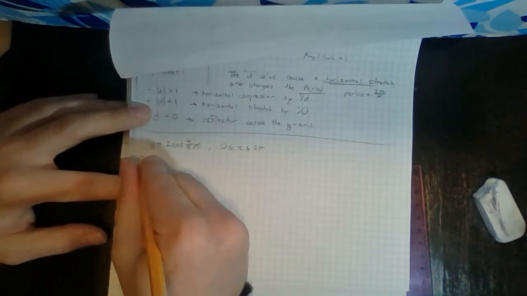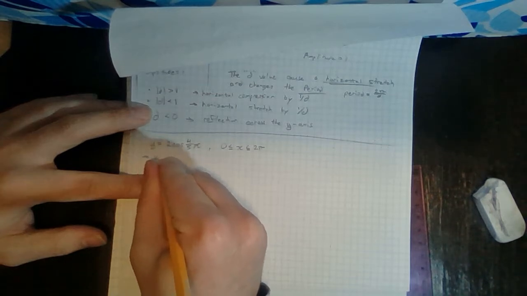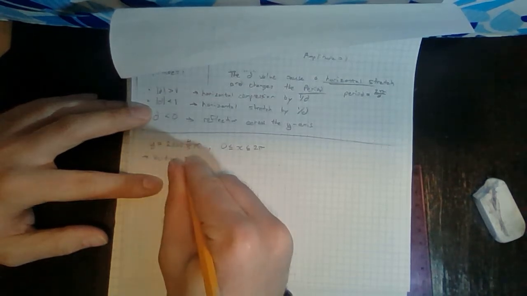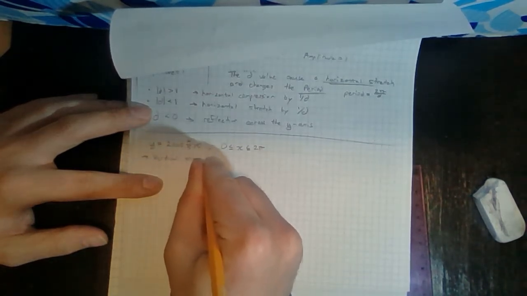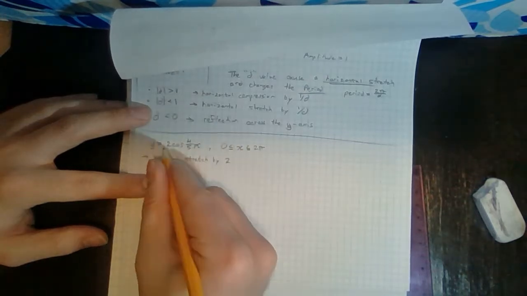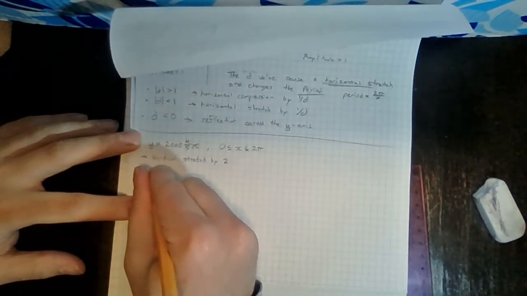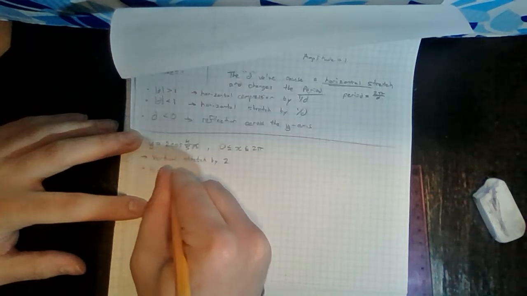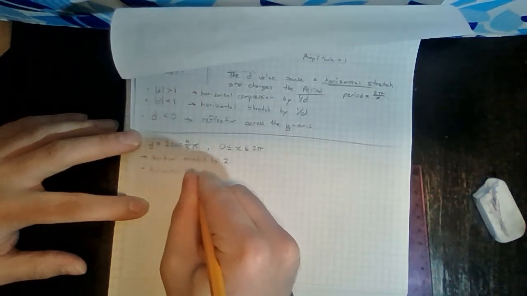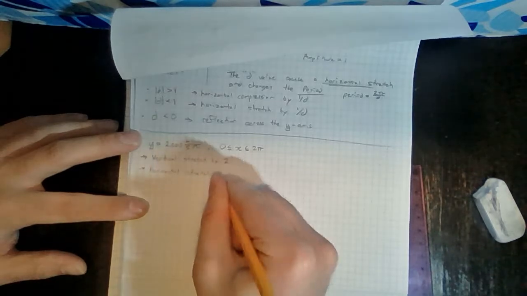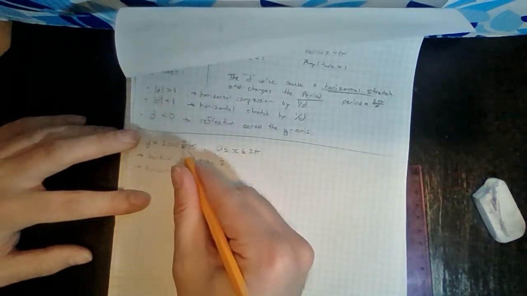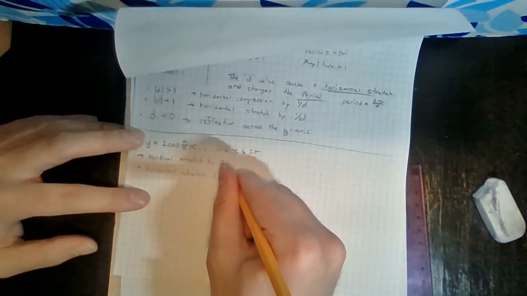So that means we have a vertical stretch by 2. That 2 right there is telling us we have that vertical stretch. And we also have a horizontal stretch or horizontal expansion by, we need the reciprocal, so by 5 over 4.